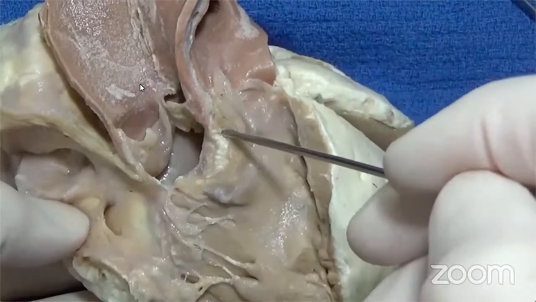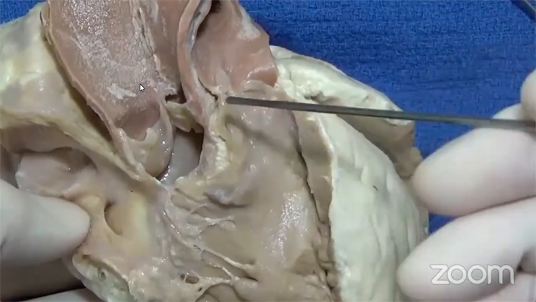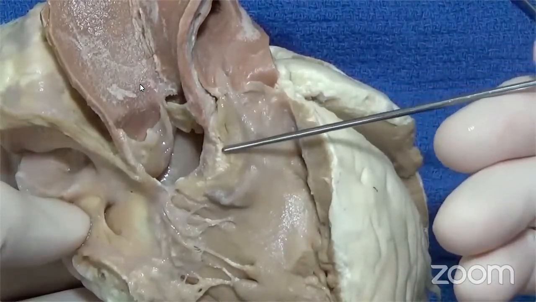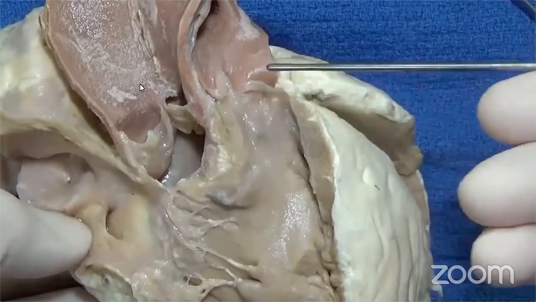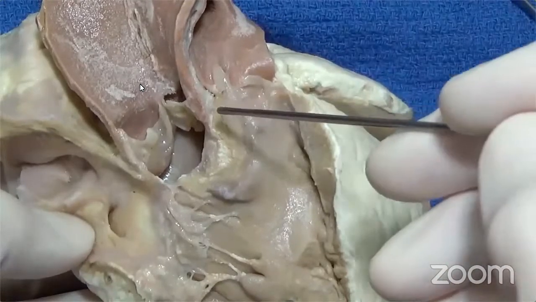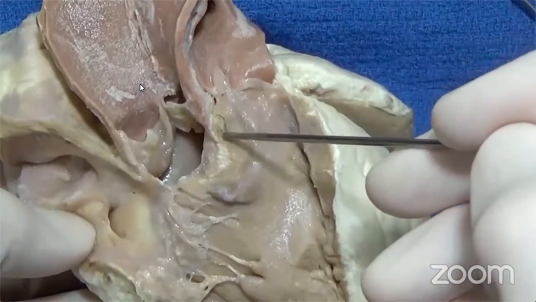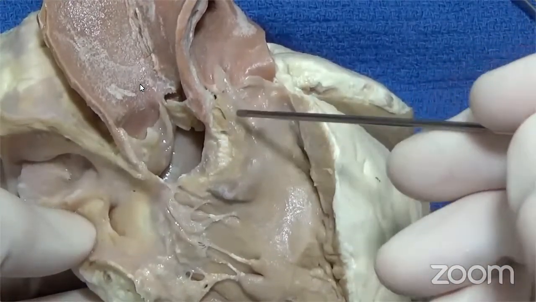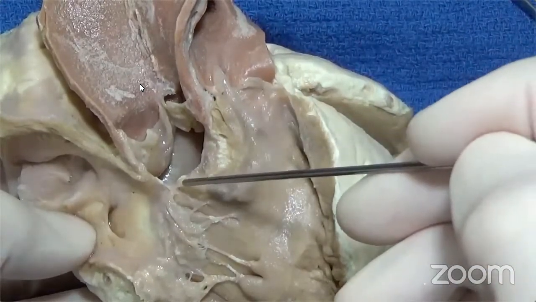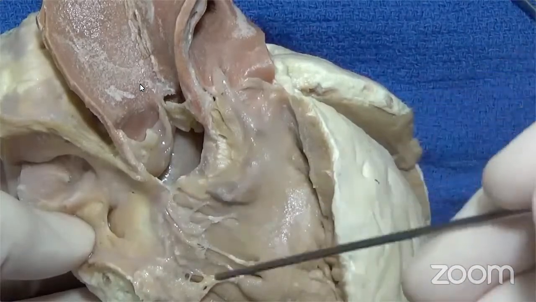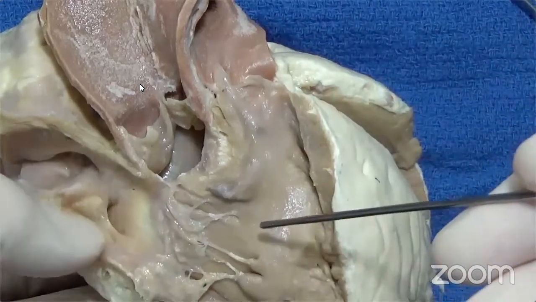This specimen shows very nicely how this subpulmonary muscular infundibular sleeve lifts the pulmonary trunk up off of the right ventricular mass. And you can see that it is much longer than the last case we looked at. Also, you can see that it joins with the inner heart curvature and extends to reach the ventriculoinfundibular fold.